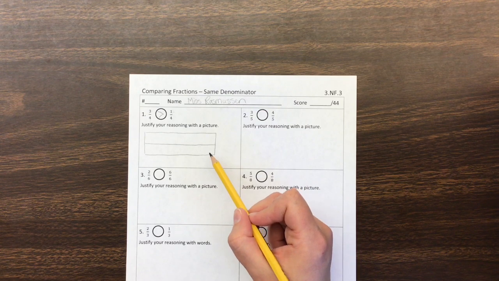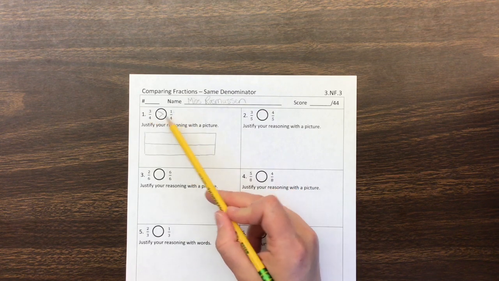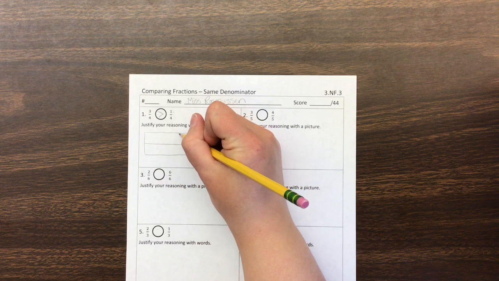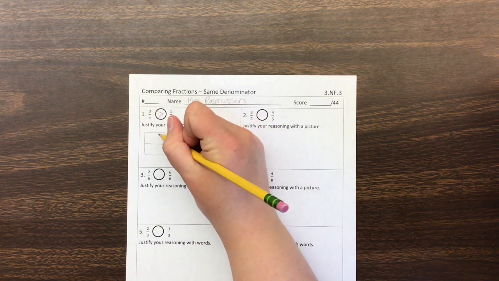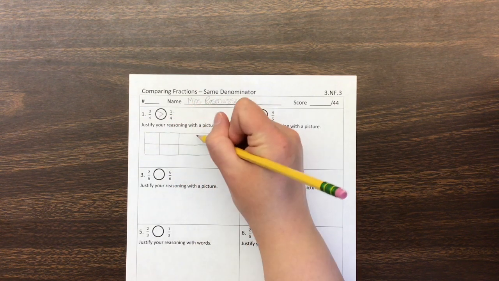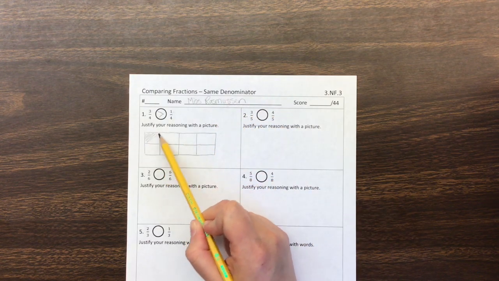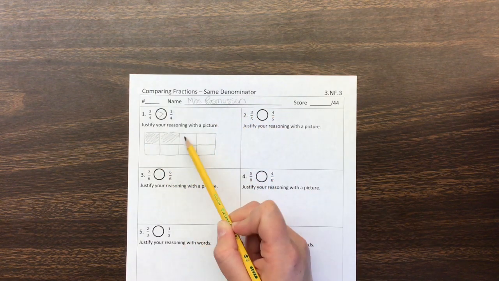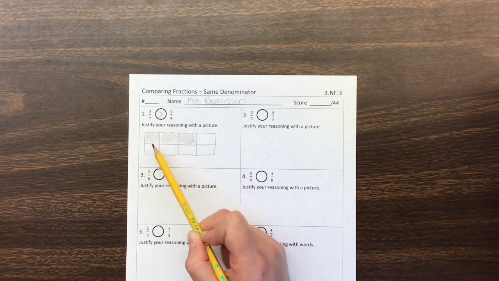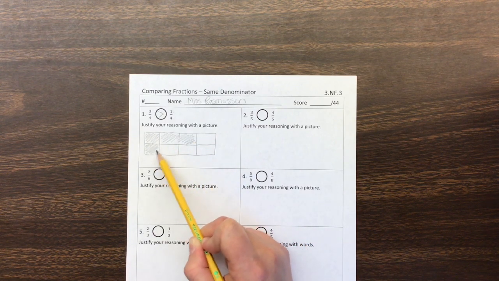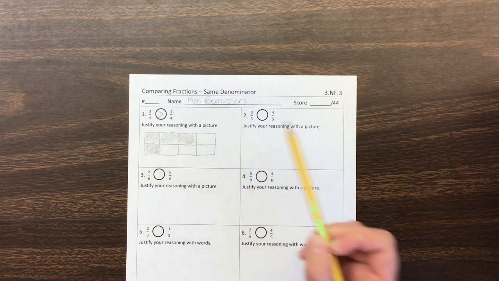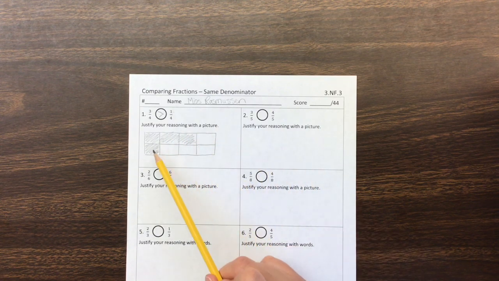I'm ready to divide both of the wholes into fourths. I can actually do that just right at the same time. And I'm ready to shade in 3 pieces. So there's 3/4, and now I have 1/4. So my picture shows that 3/4 is greater than 1/4.